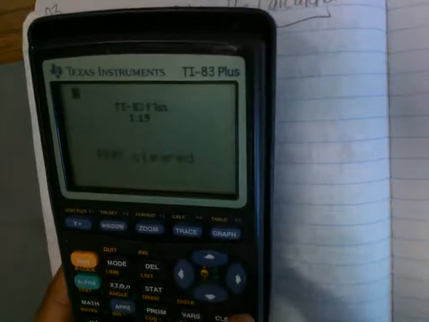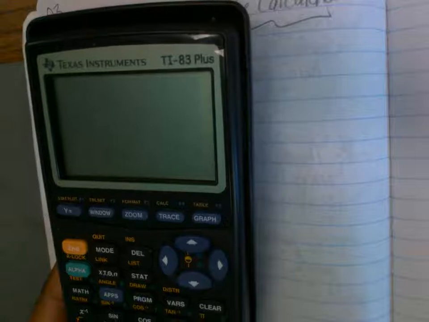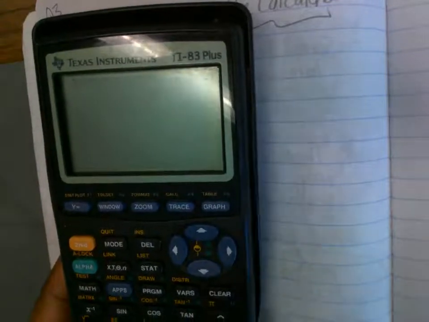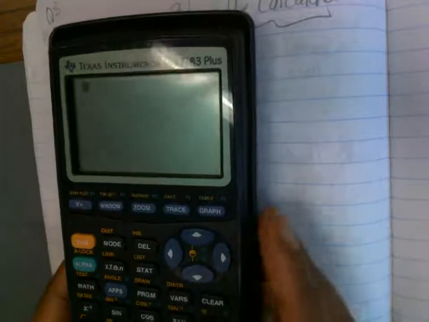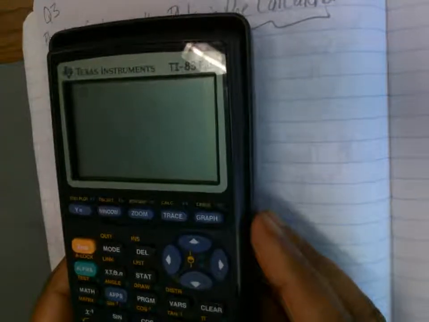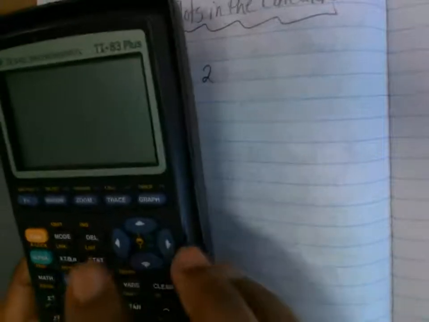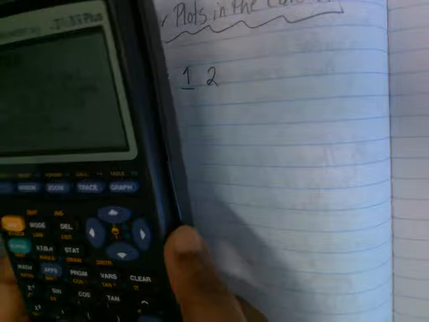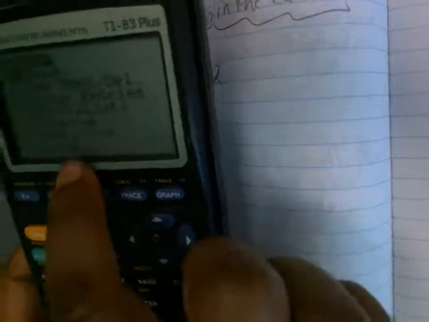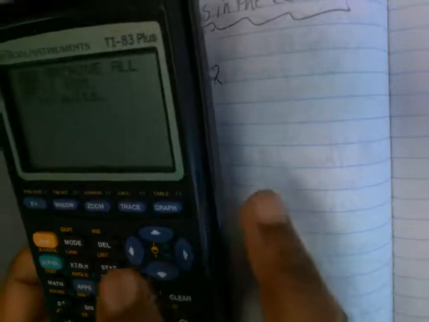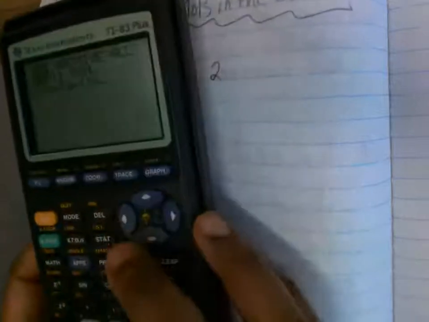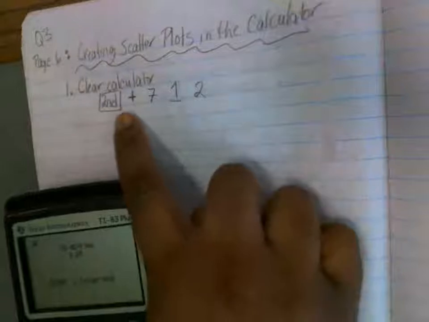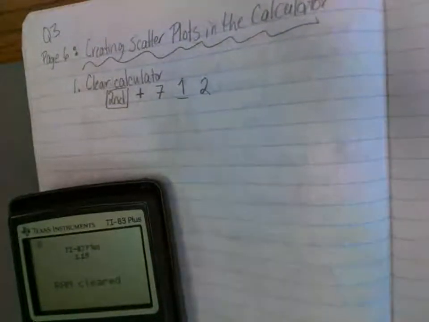Clear only clears that screen like that. It doesn't clear all the other stuff that was dumped in there, like the settings. This restarts your settings and everything. So you click second, then plus, then 7. Option 7, if you see it here, says reset. Then number 1 says all RAM, and number 2 says reset. So it's second, plus, 7, 1, 2.